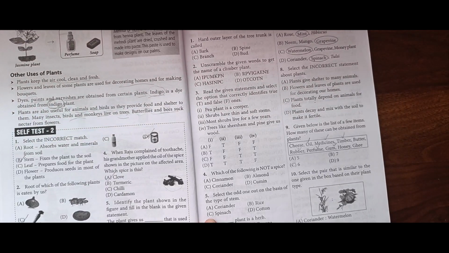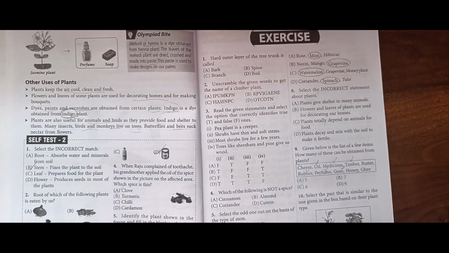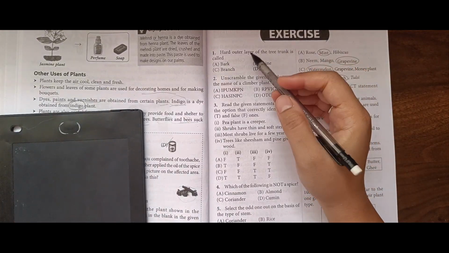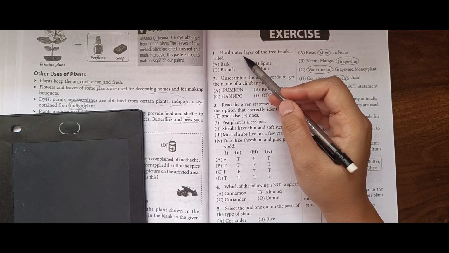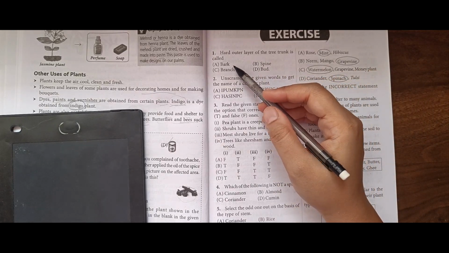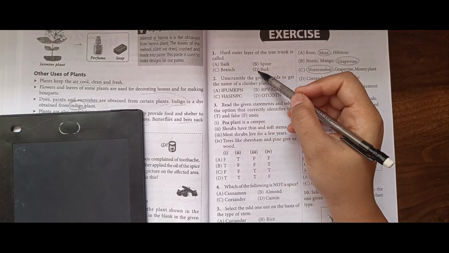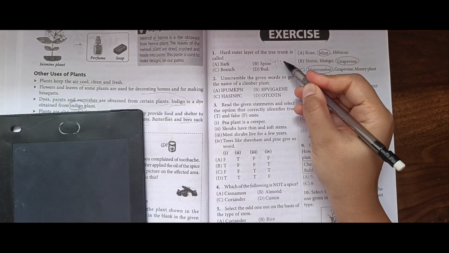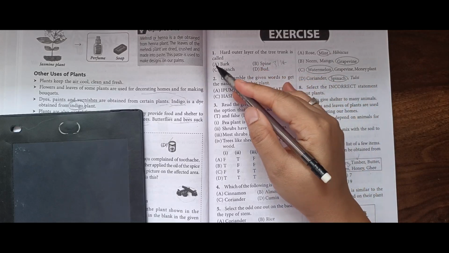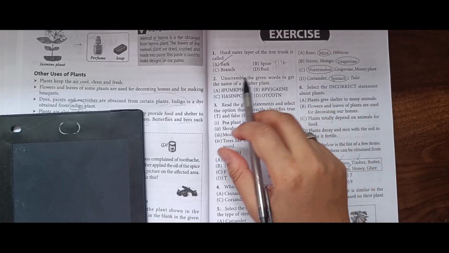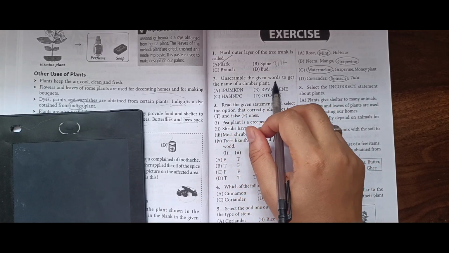Next is exercise. First question is, the hard outer layer of a tree trunk is called bark, spine, branch, bud. So the hard outer layer of the plant is what? Bark.